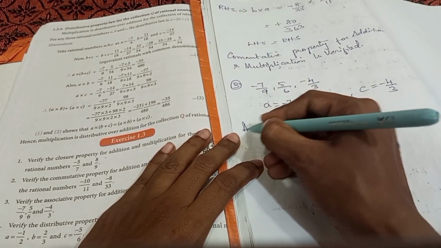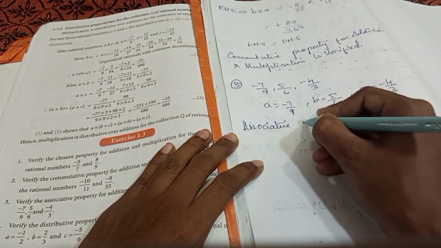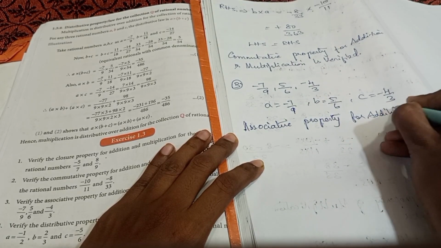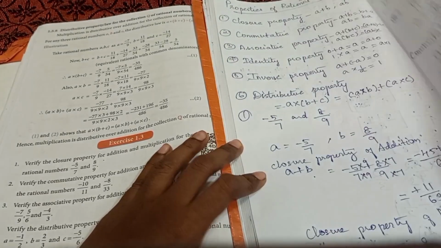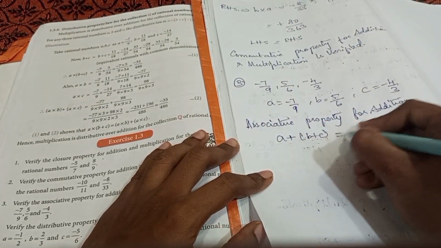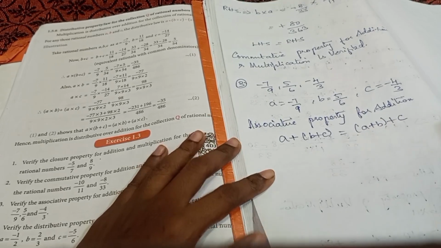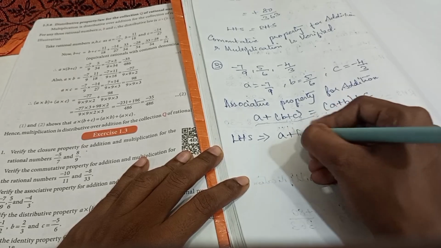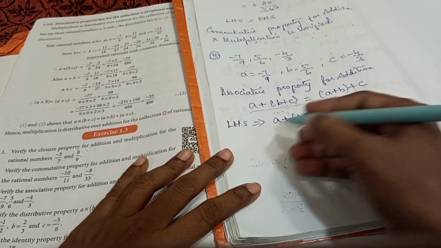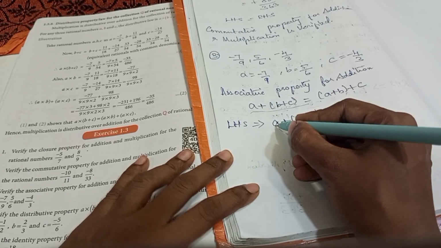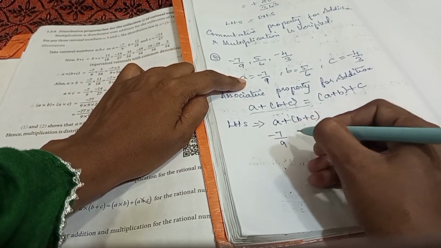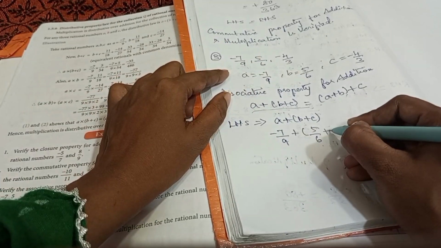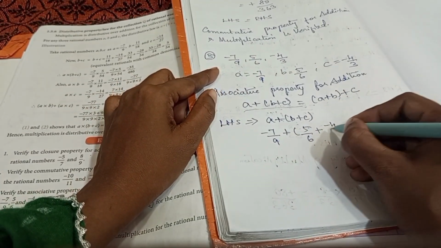So the associative property for addition is what? a plus b plus c is equal to a plus b plus c. Let me take the left hand side first, LHS, which is a plus b plus c. Now you see here, just substitute those. a is minus 7 by 9, put plus, and b is what? 5 by 6. Plus c is minus 4 by 3.